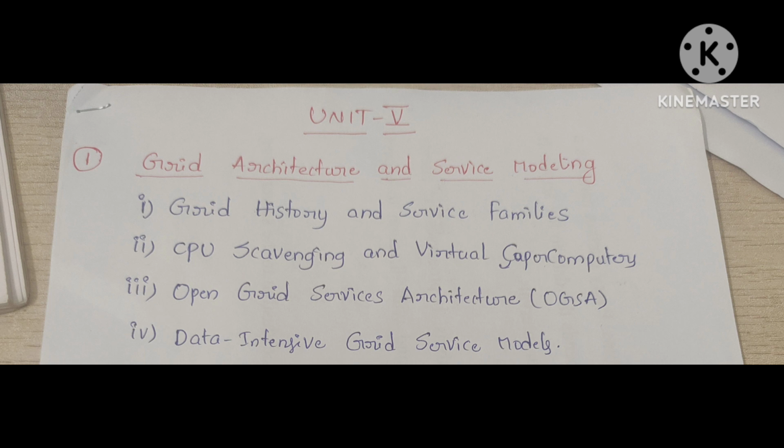Under this we have 4 subtopics. We will see them one by one. First one, grid history and service families. Second topic is CPU scavenging and virtual supercomputers. Third one is open grid services architecture. Last one is data intensive grid service models.